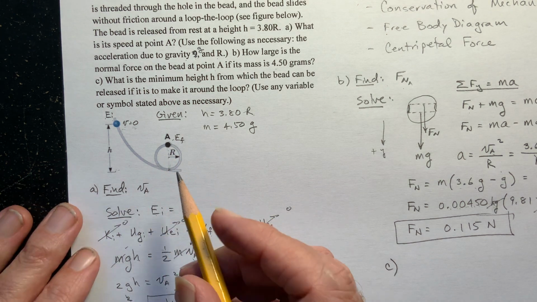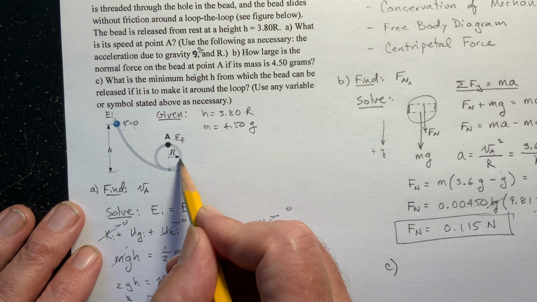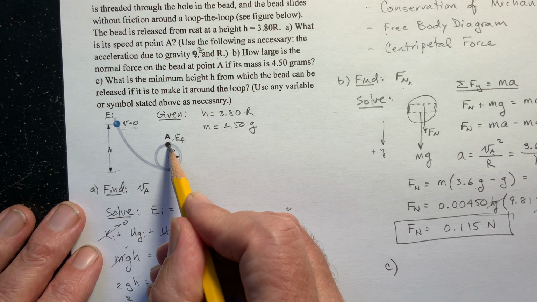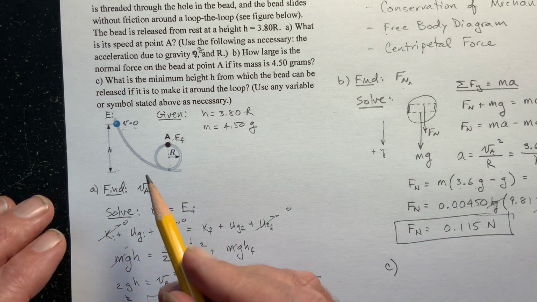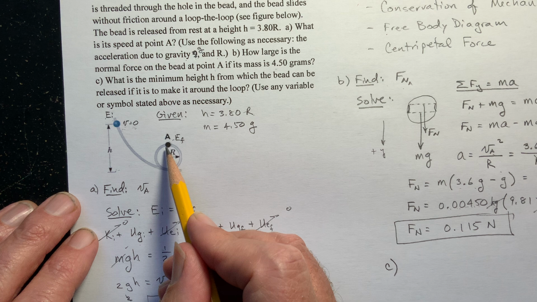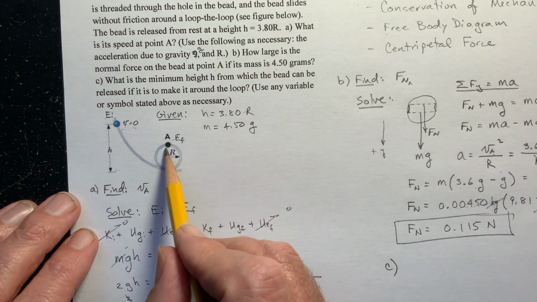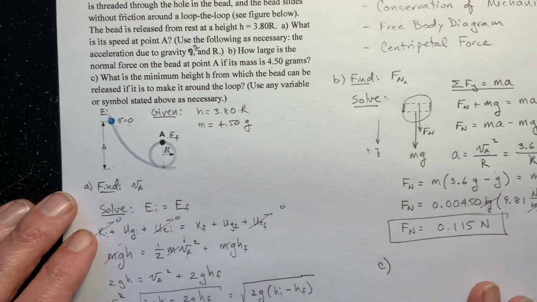So the way I interpreted this problem is that it's moving around this loop, and just when it gets to the very top, it barely has enough velocity to keep going and make it around the loop. So I'm going to say that the velocity doesn't reach 0, but it approaches 0 at point A. It just has a tiny little bit of momentum so that it keeps going around.